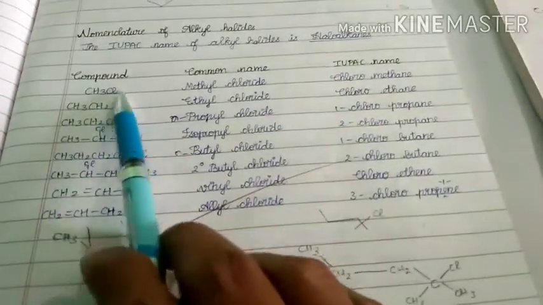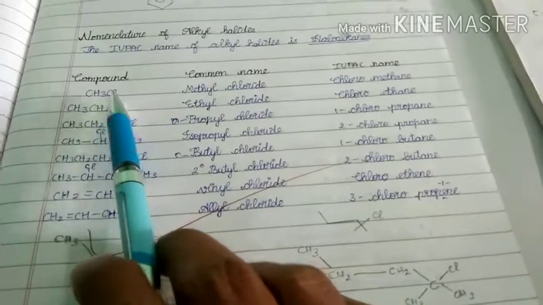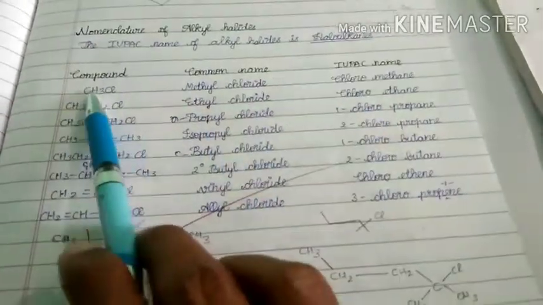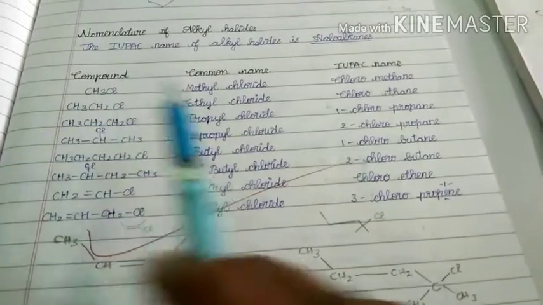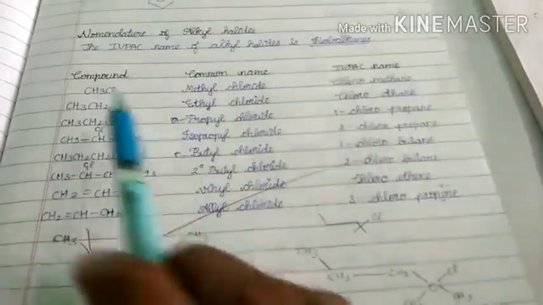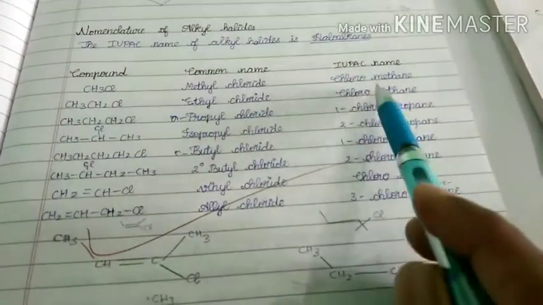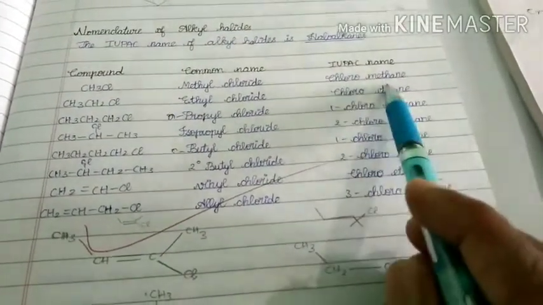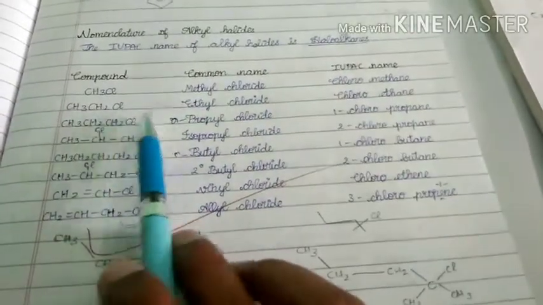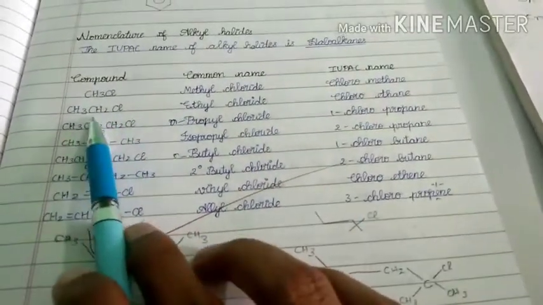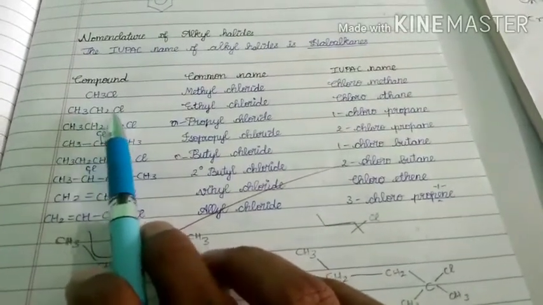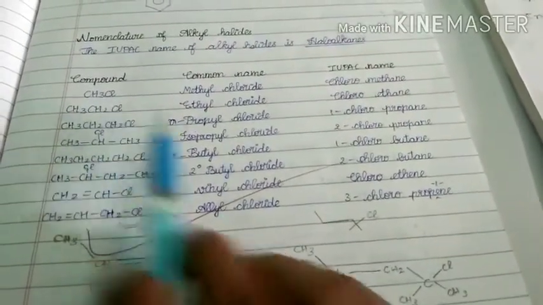Here no functional group is there. Here chlorine is there, so that it is substituent. So nothing but prefix chloro. Here between carbon and chlorine single bonds are present, so that primary suffix ane. Before that only 1 carbon is present, so that meth, ane. That's all. So chloromethane, like that. Here 2 carbon atoms are present. Here 2 carbon atoms only present attached with chlorine. So that chloro.